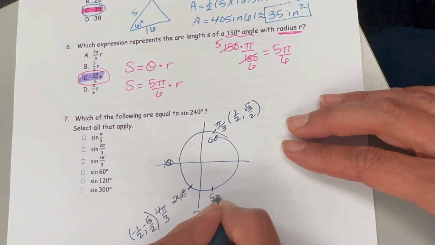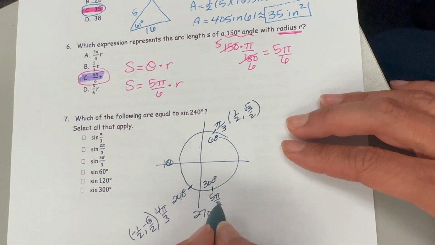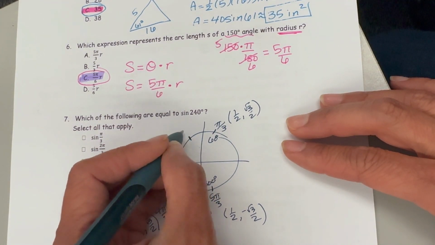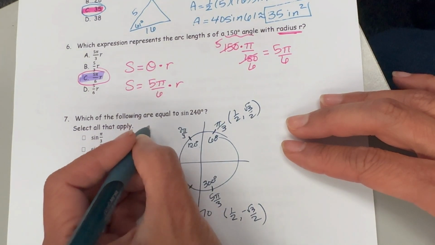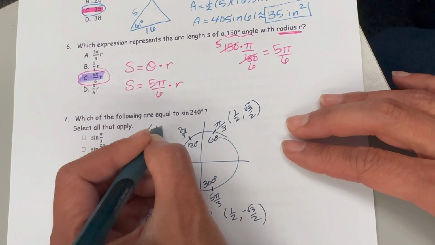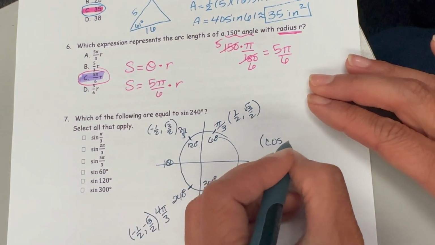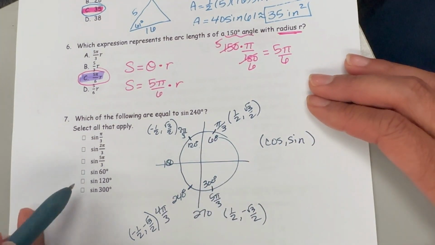That would be 5 pi over 3, the same as 300 degrees, and the coordinate here would be 1/2, negative square root of 3 over 2. And then the other pi over 3 is this one up here. It is a 2 pi over 3, the same as 120 degrees, and the x is negative, the y is positive. Remember, cosine is x, sine is y, because all of these have signs in them.